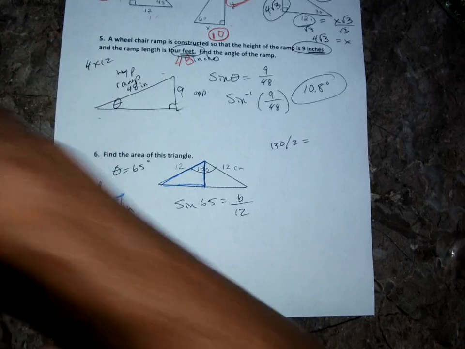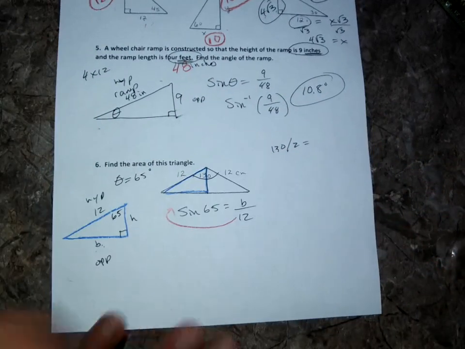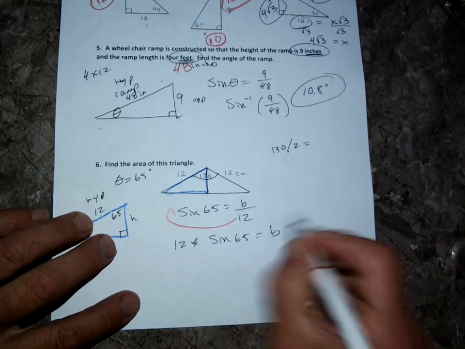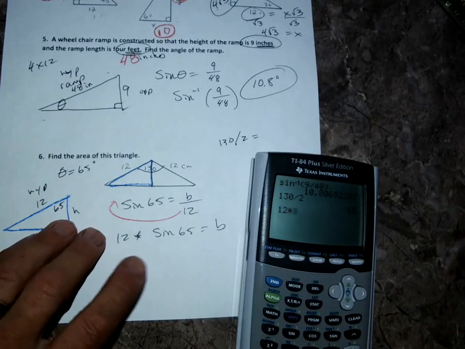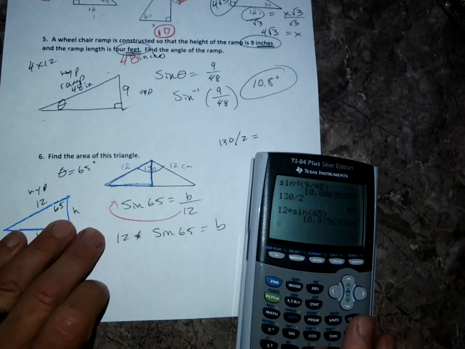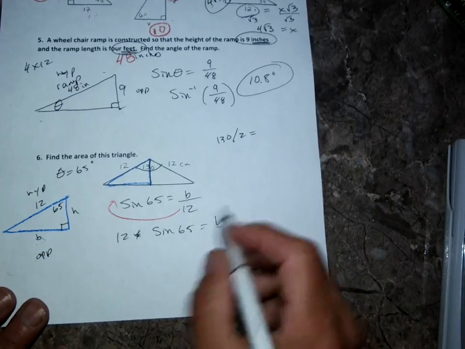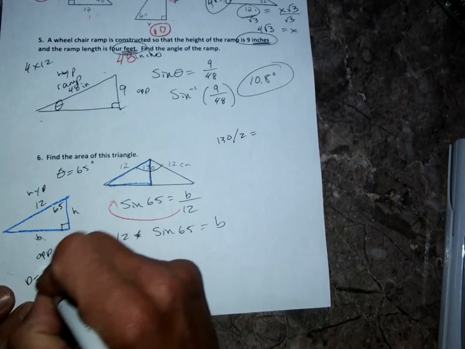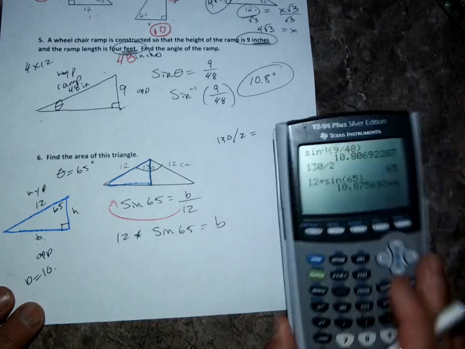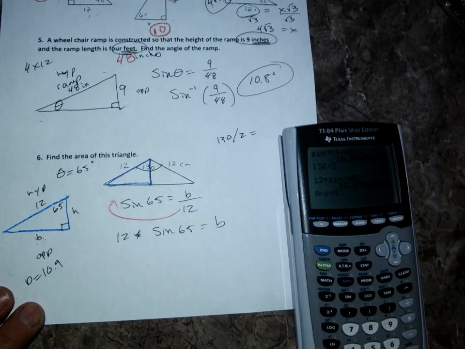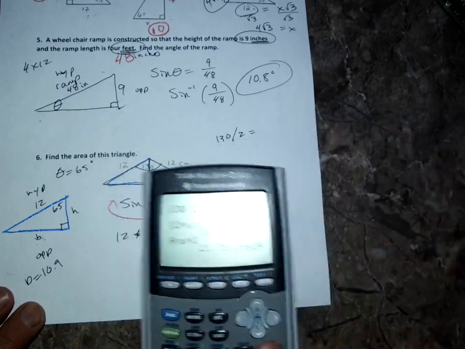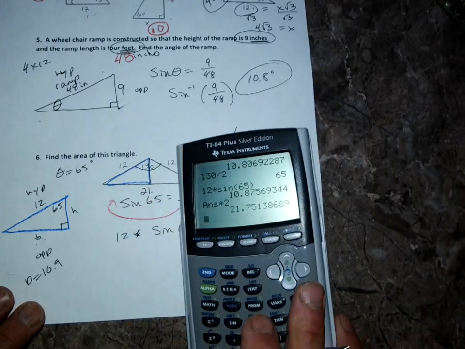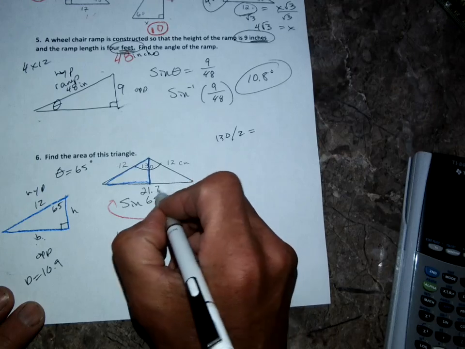Multiply up by 12, and I'm going to go 12 times the sine of 65 equals b, and I'm just going to use my calculator. What is 12 times the sine of 65? I get an answer of about 10.9. Okay, so the base here is 10.9, but for the whole triangle, let's double that, okay? So b equals 10.9 times 2, and I get an answer of about 21.75. So the base is 21.75.